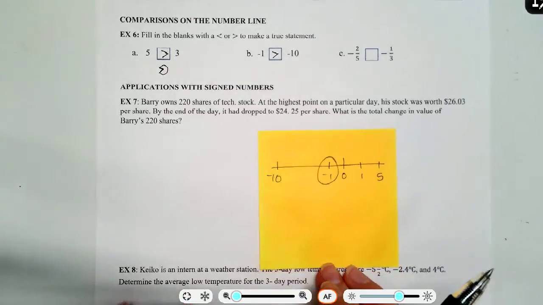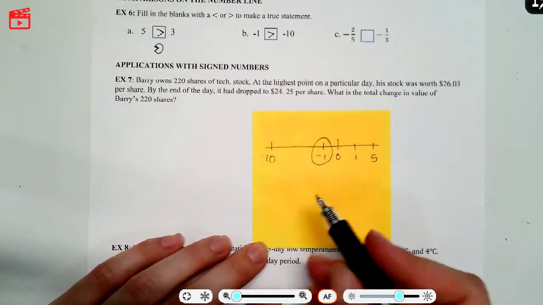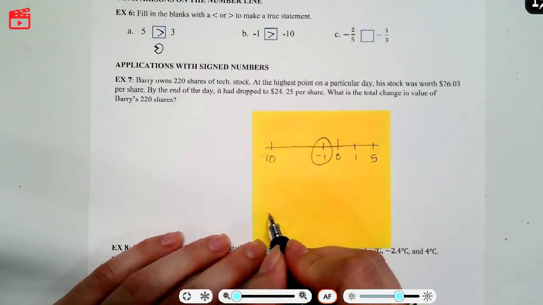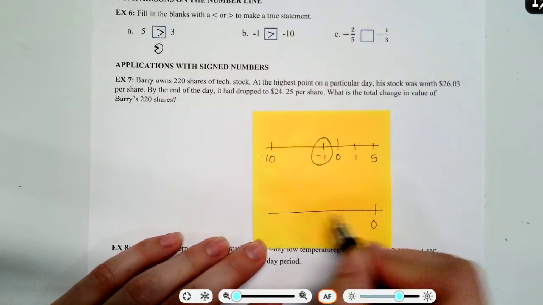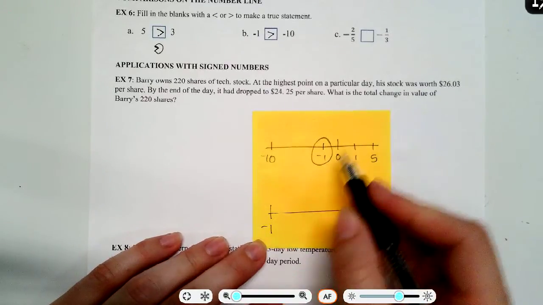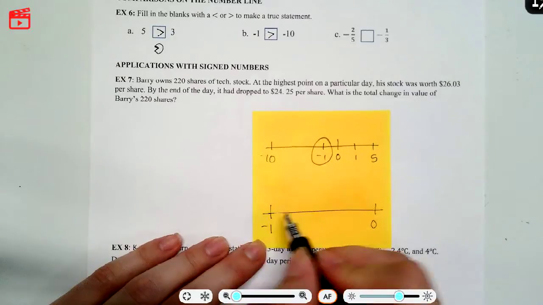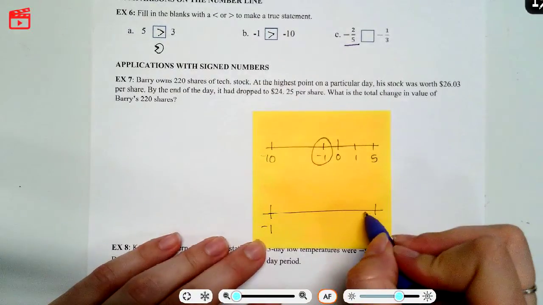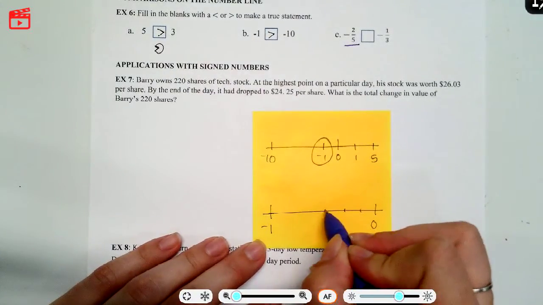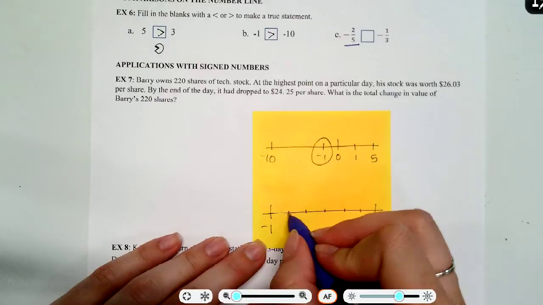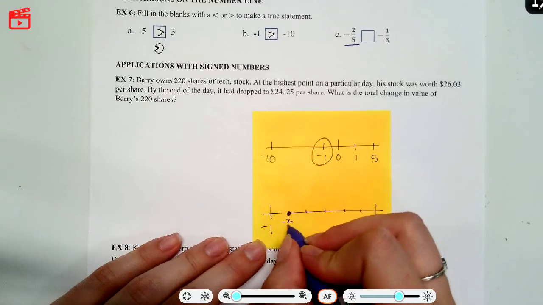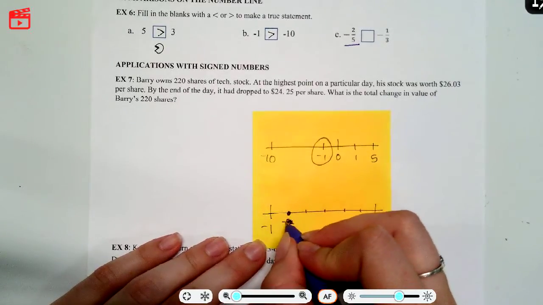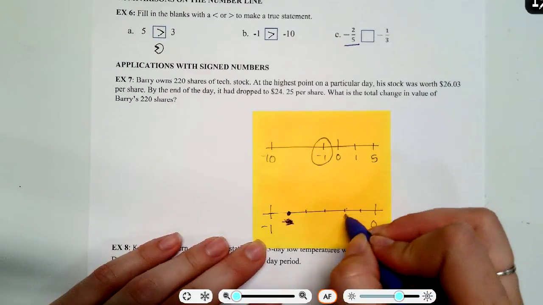Oh, fractions. Fractions aren't always the greatest, but we can learn to work with fractions. So here's the number line again. And I'm going to do negative 1 because we know that these two fraction values are between negative 1 and 0. So first, let's focus on the negative 2/5. I'm going to split this into fifths. 1, 2, 3, 4, 5.